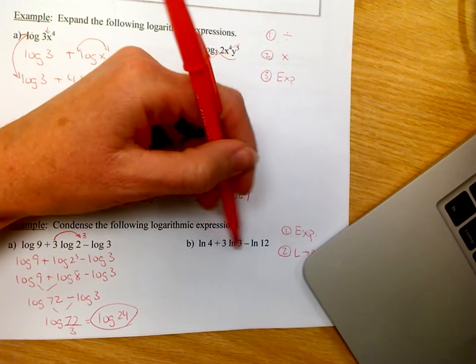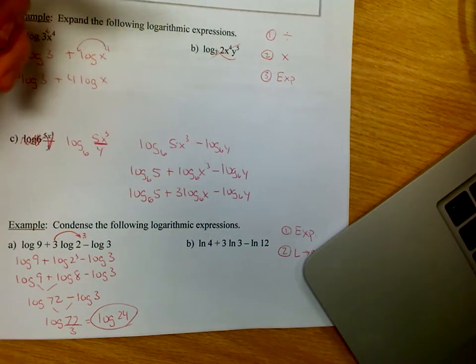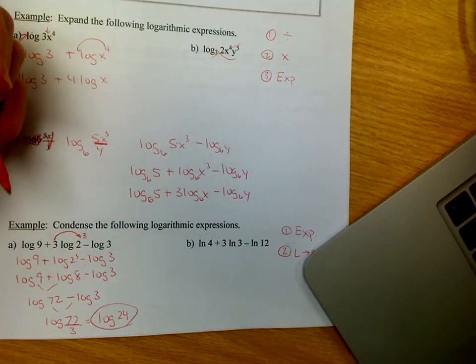Now, this one is exactly the same, but just so you know, with natural log, the properties work exactly the same as with log.